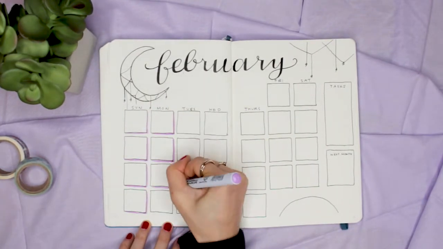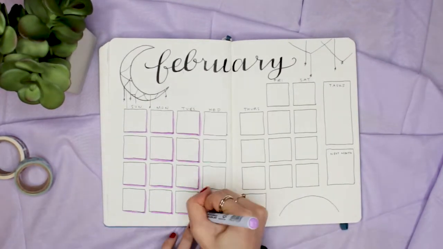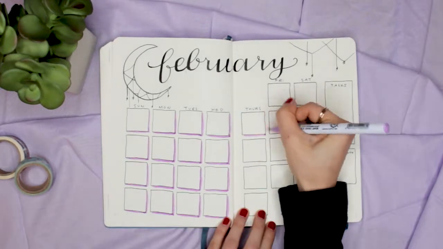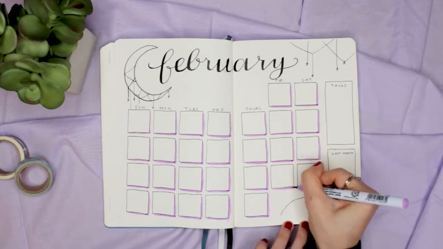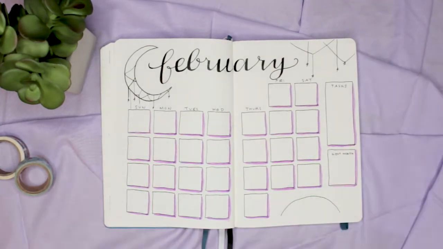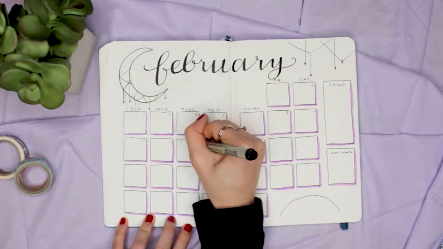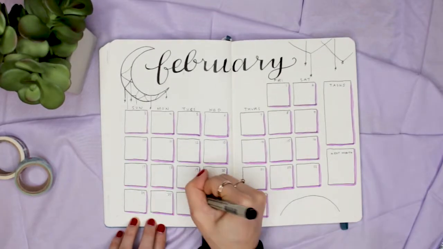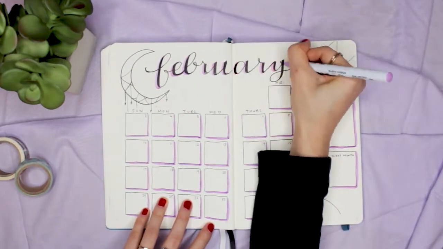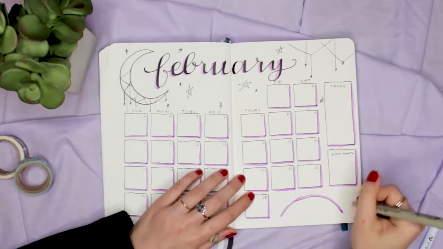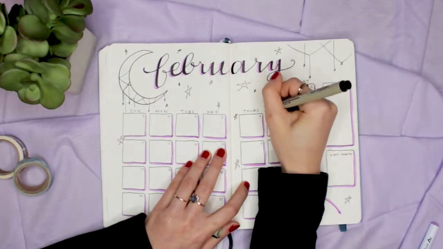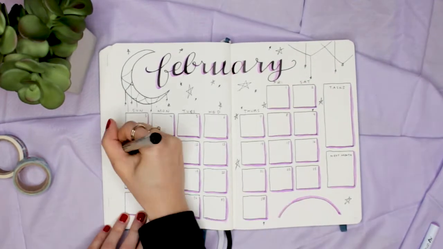This month my theme color is purple, so I just added some quick drop shadows to each of the boxes. And this really adds a lot of dimension and color to the page. Then I'm just going to fill in all of the extra space with little stars and this hanging stars motif that I'm going to be using in all the following spreads as well.